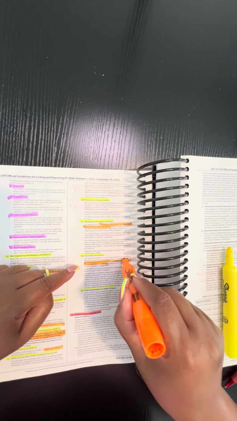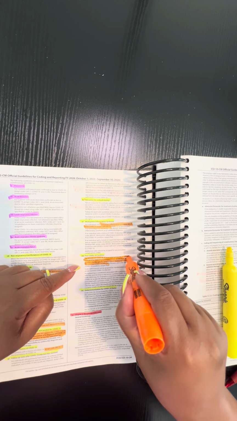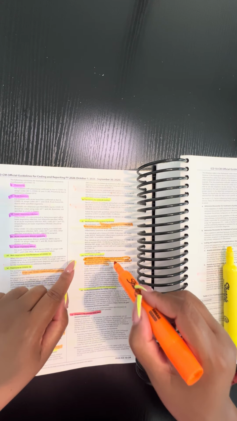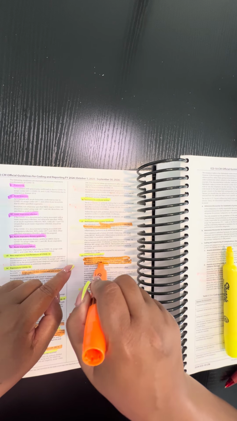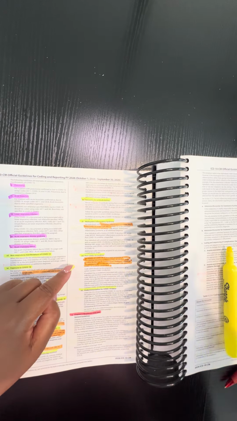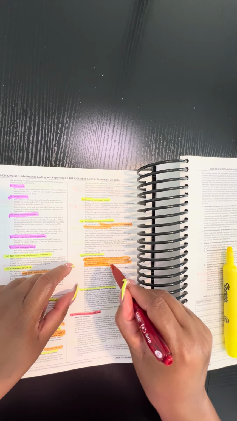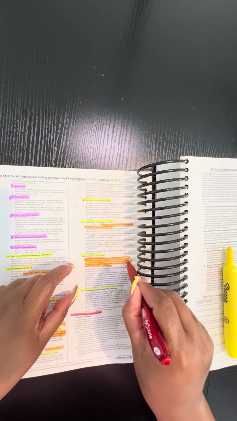And it says, I'm doing that whole paragraph right there, y'all, just so you know. And it says, if known, and it's telling you what to code. And of course, we're going to make that stand out, right? So we're going to underline if known. And we're going to circle U09.9.